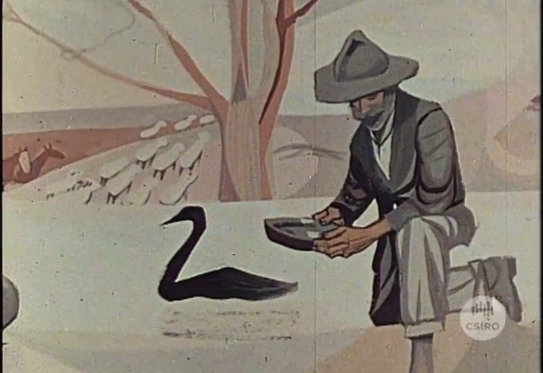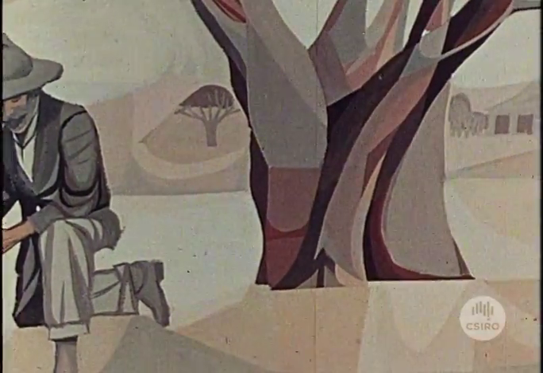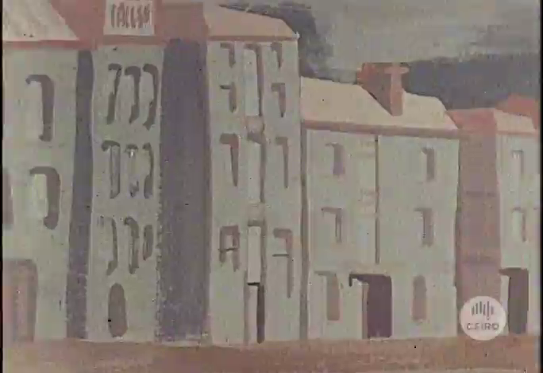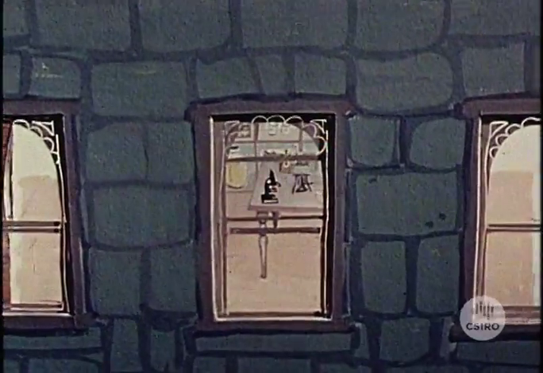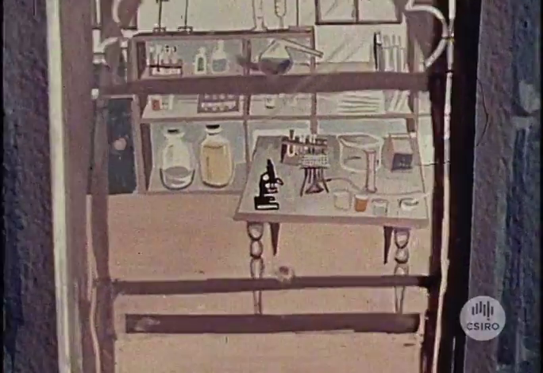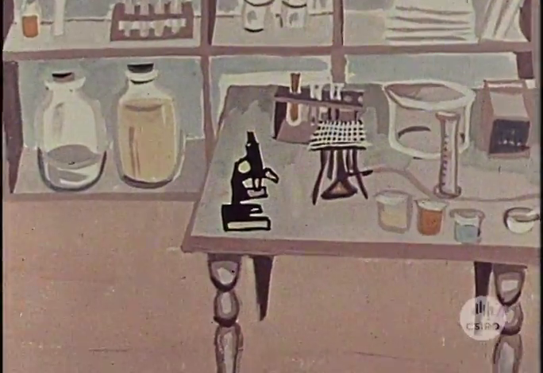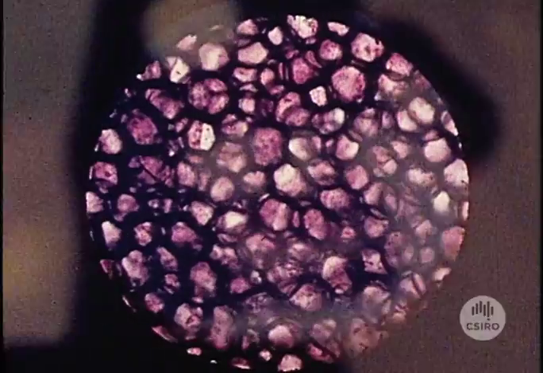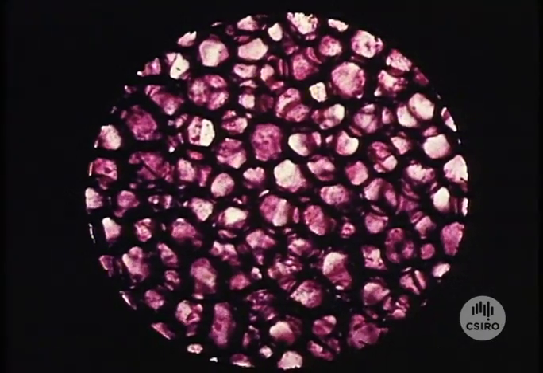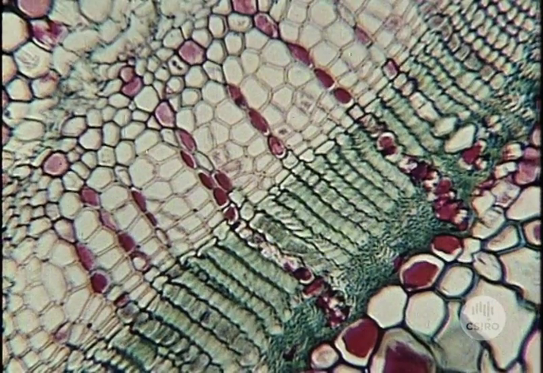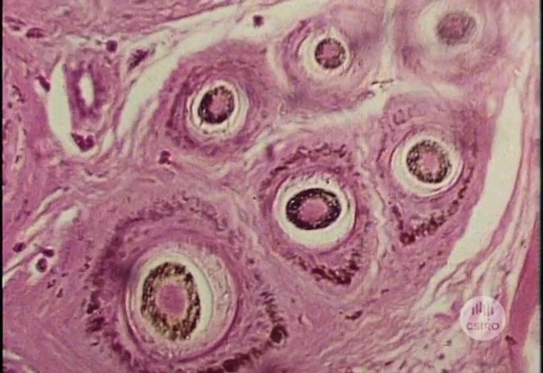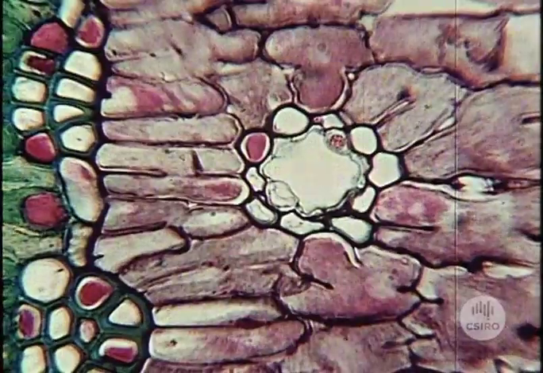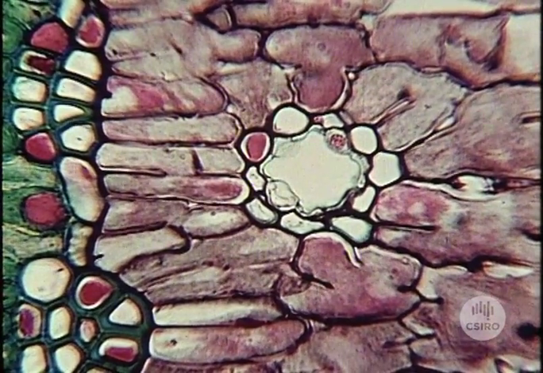Every living thing is dependent for its growth on the division of cells called mitosis. In the laboratory, we can learn what mitosis really is and how it works. We see through the microscope that all living matter is made up of tiny units called cells. Cells come in a variety of shapes, some regular, others irregular.